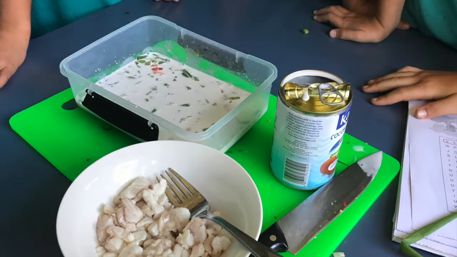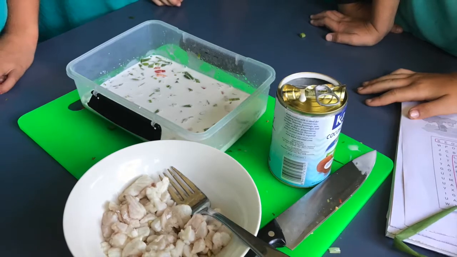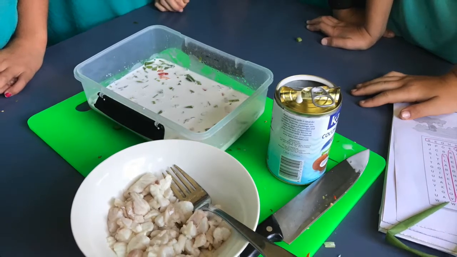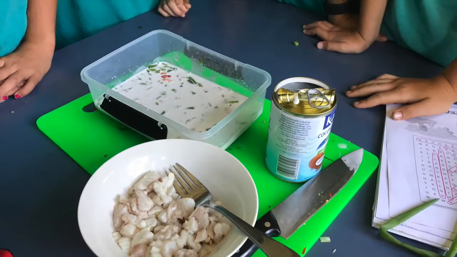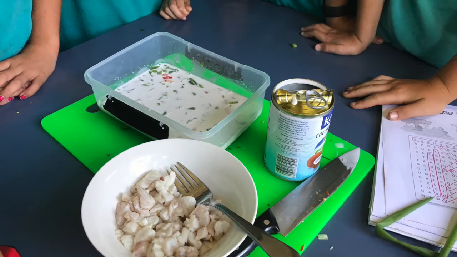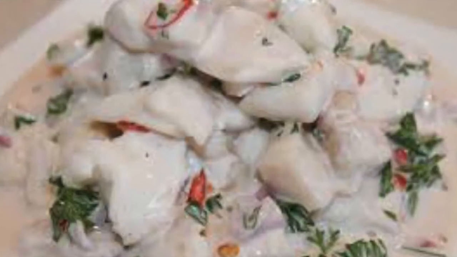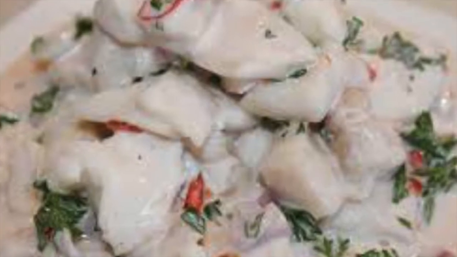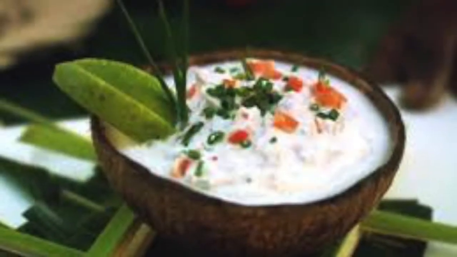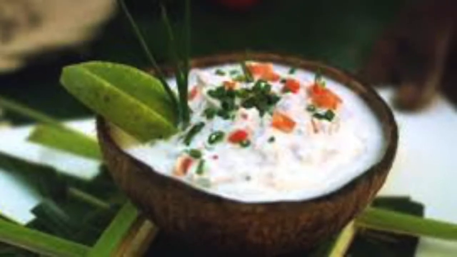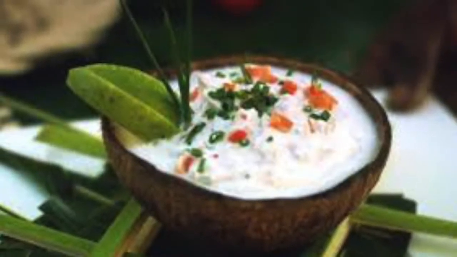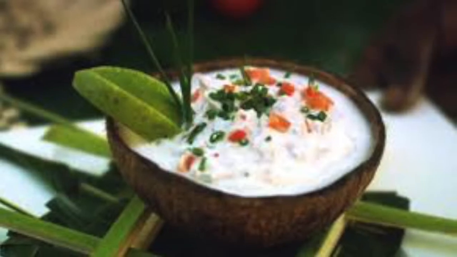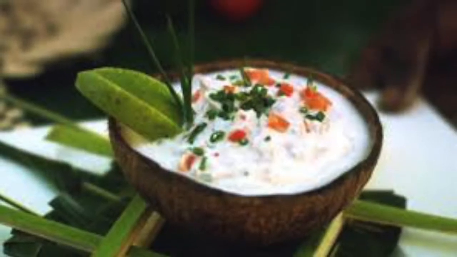To make kokonda, cut the fish into 1 centimeter cubes, discarding any bloody tissue. In a bowl, mix the fish and citrus juices and chill to marinate for 20 minutes or until the fish is opaque. Drain the fish and add the onion, chili, tomato, spring onion, coriander, coconut milk, and salt. Mix well, chill well, and a nice way to present it is to serve it in a coconut shell with lime slices.